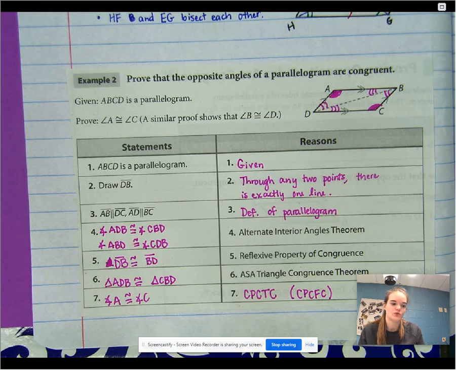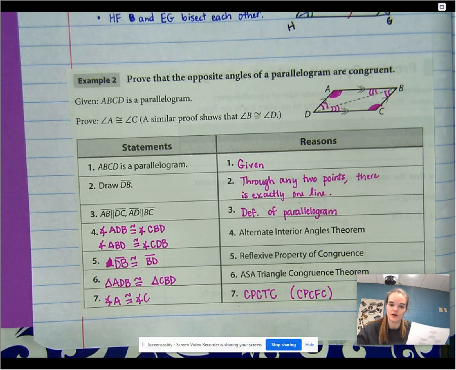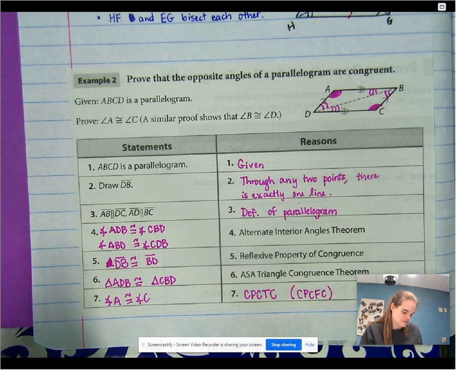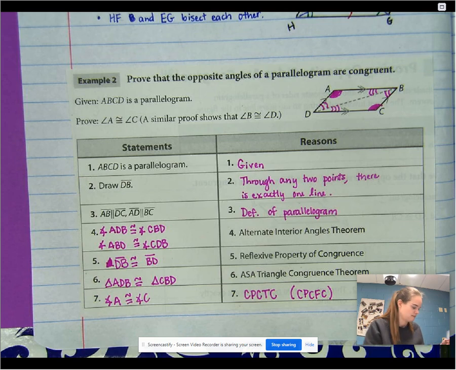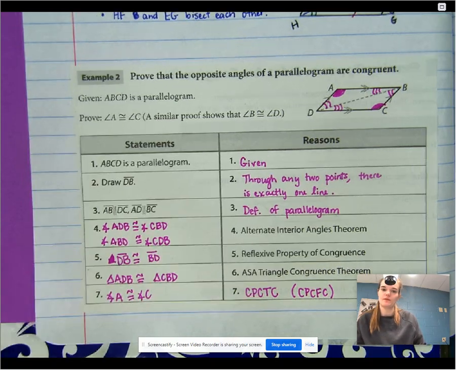All right, now I need you to rip out page 425. Go ahead and tear out page 425. You're cutting out 8 and 9. Okay.